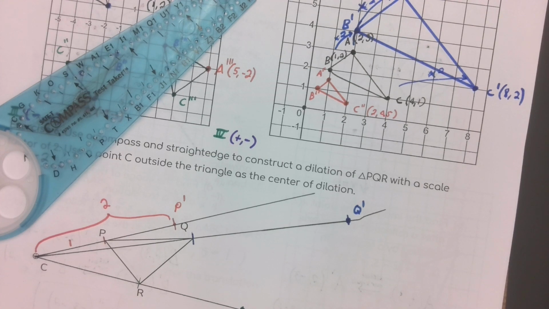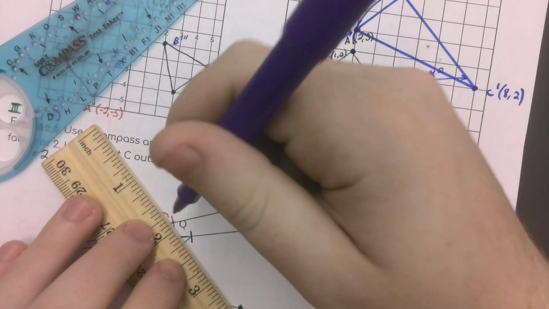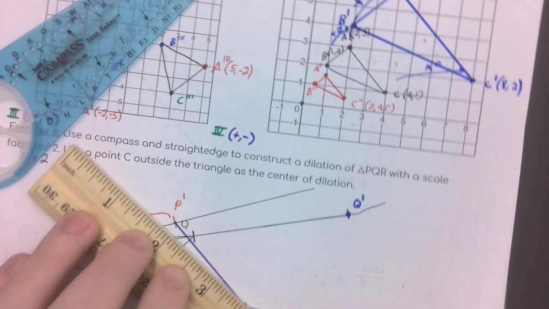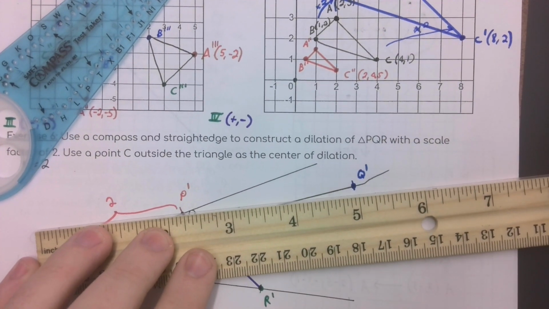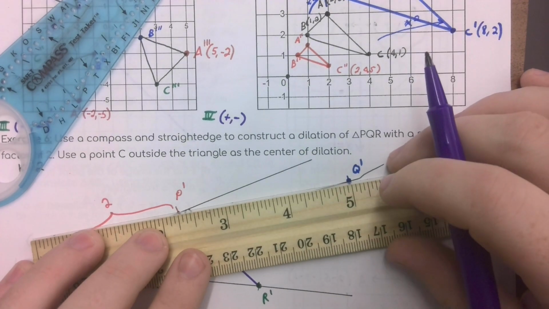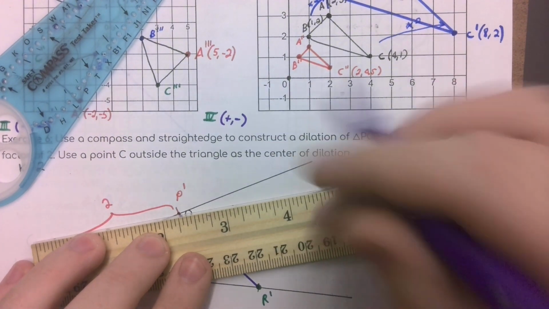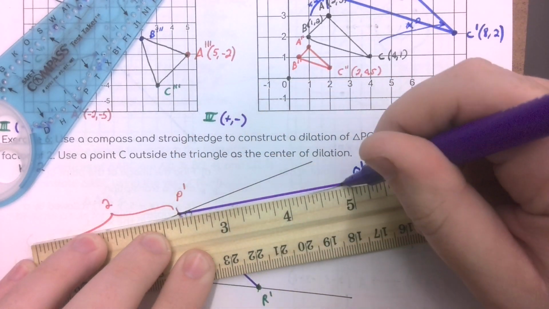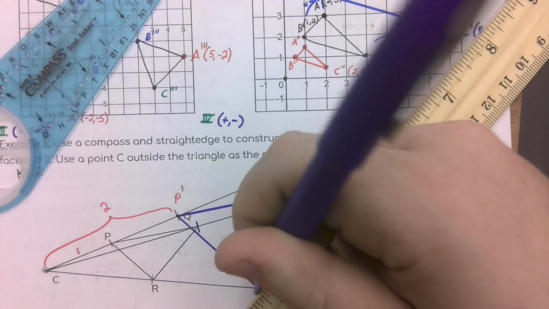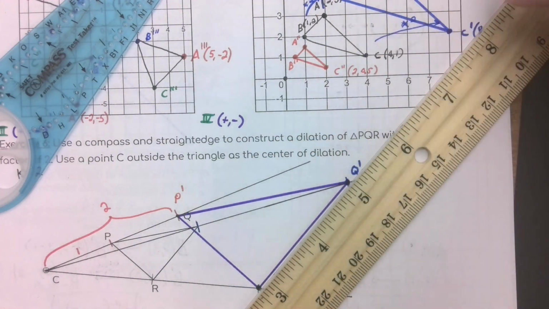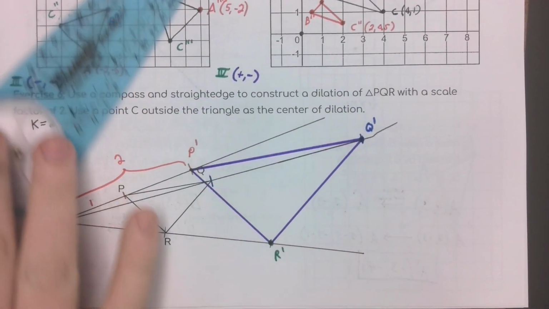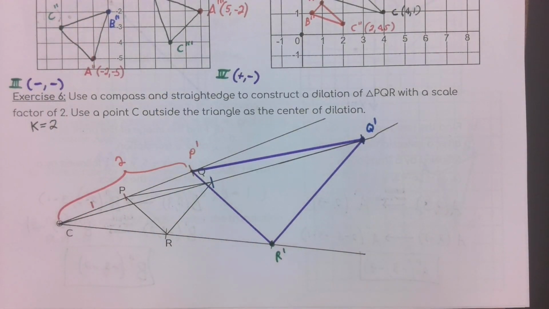If I connect up all 3 of these points that we've just made, I will end up with a triangle that is twice as big as the original. Anytime you are dilating to make a shape bigger, you can always just repeat this process over and over again until you get the length you're looking for. But this is our new triangle, P prime, Q prime, R prime. And it looks twice as big as our original.